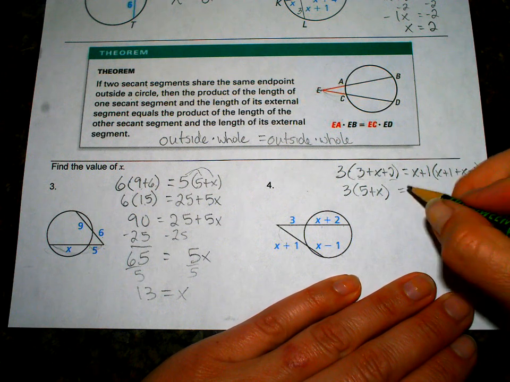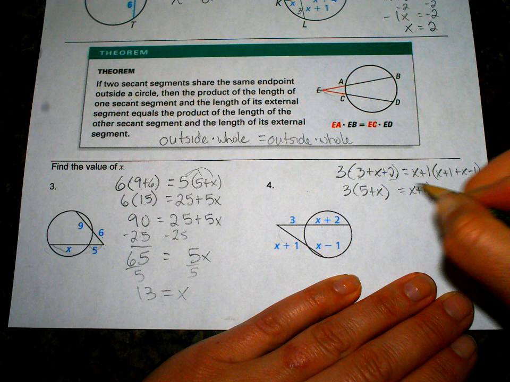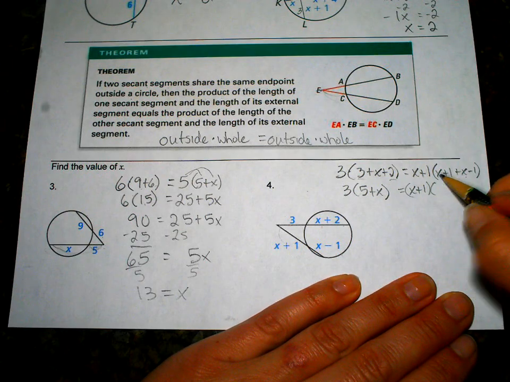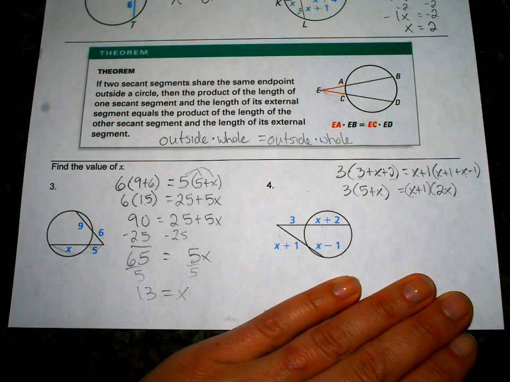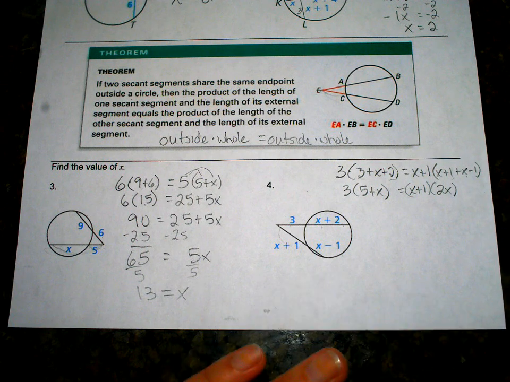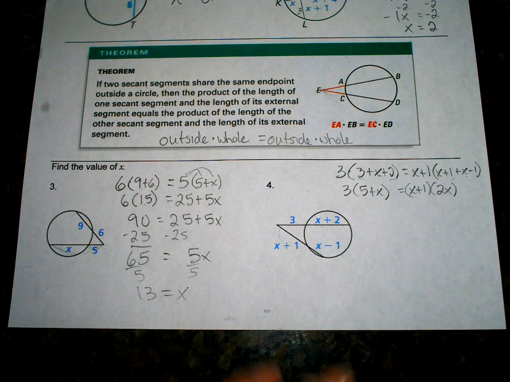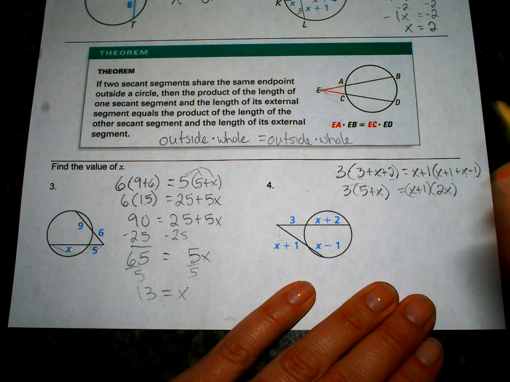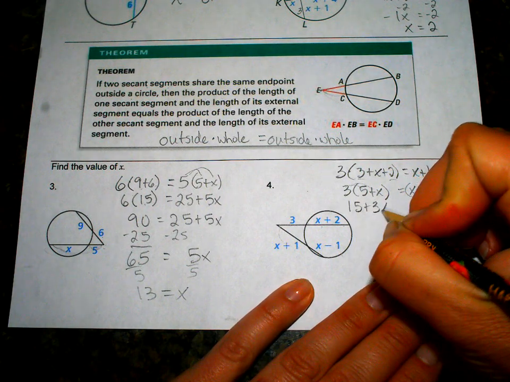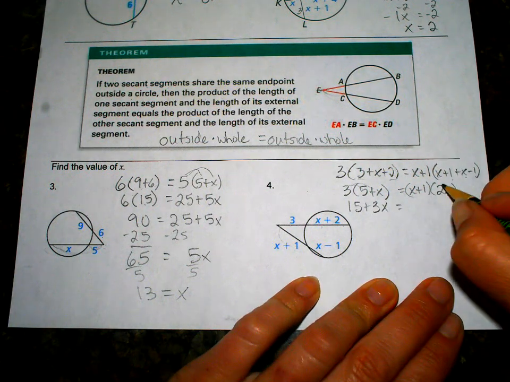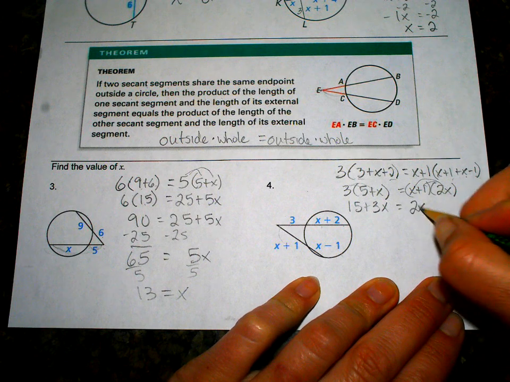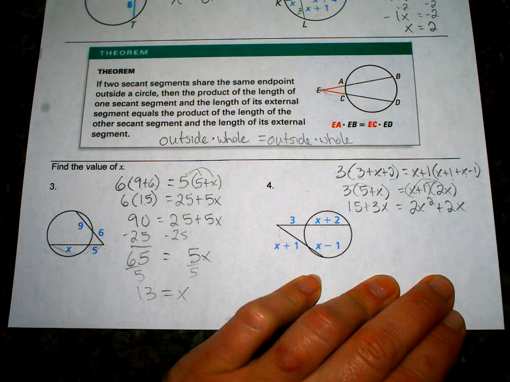equals, okay, x plus 1 times 2x. The 1 and the negative 1 cancel. Let's do distributive property. 15 plus 3x equals 2x squared plus 2x.